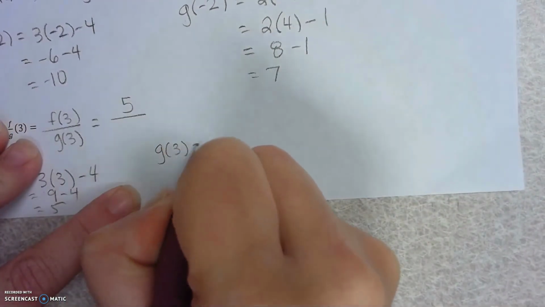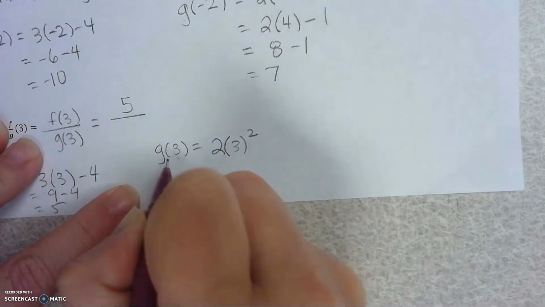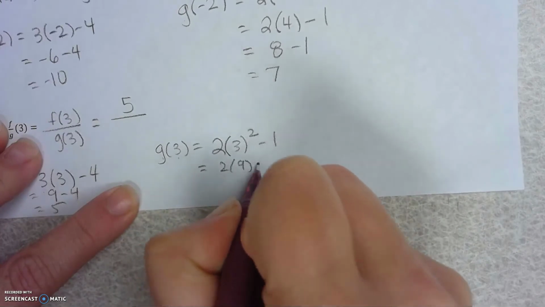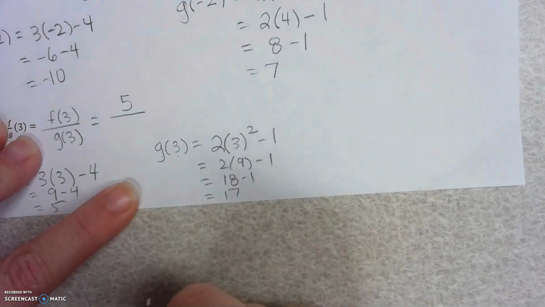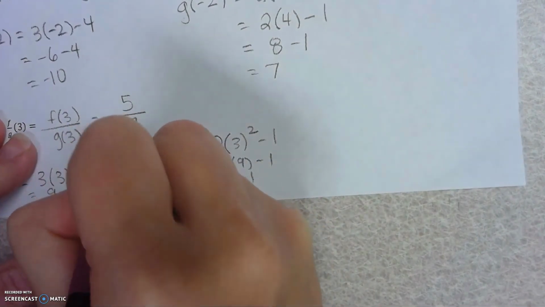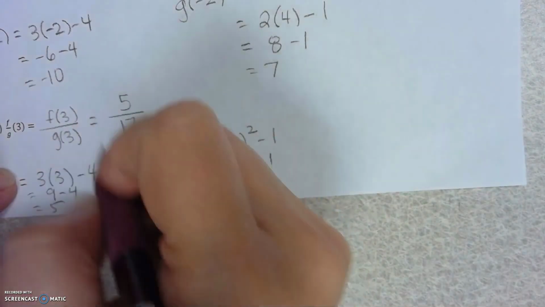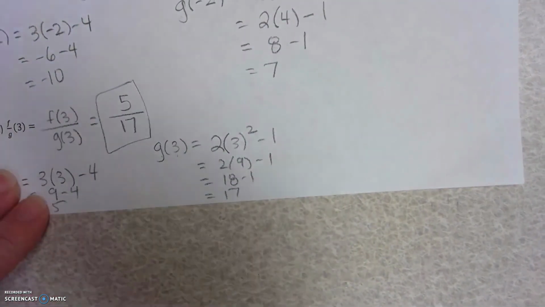Then we're going to find g of 3. So I'm going to take the value 3, plug it in for x inside the function g. That'll give us 2 times 9. 18 minus 1 is 17. I'm going to put this here for g of 3. Since I can't simplify this fraction any further, then this would be my answer.